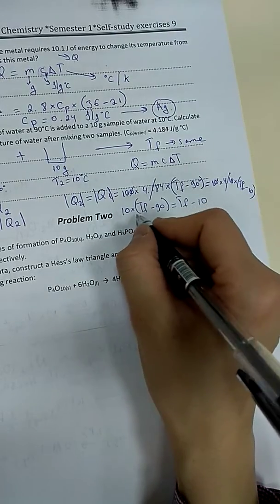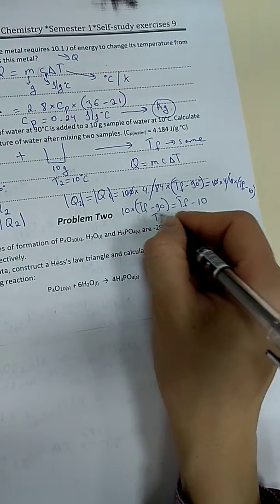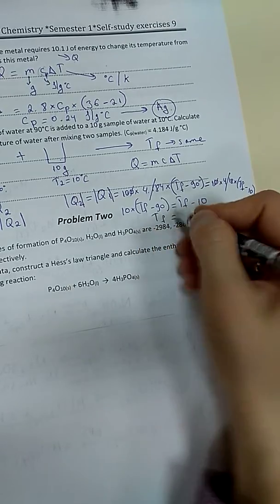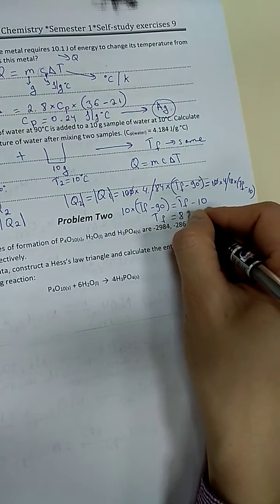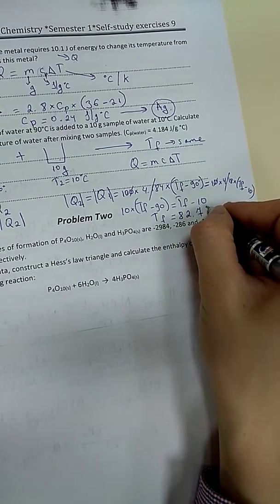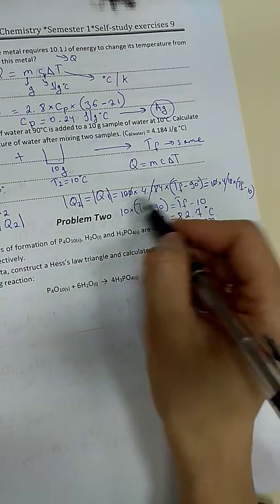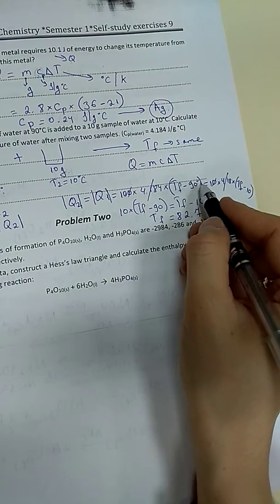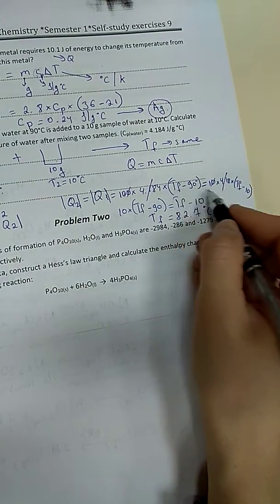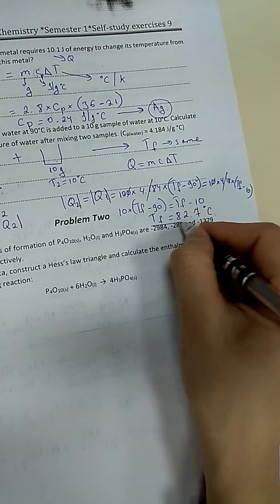If you open up the brackets and solve for temperature final, you should get approximately 82.7 Celsius degrees. It will be in Celsius degrees because you used Celsius degrees in your delta T value.